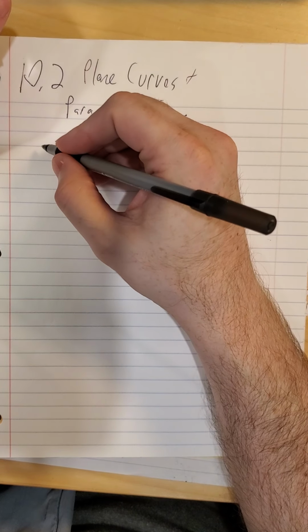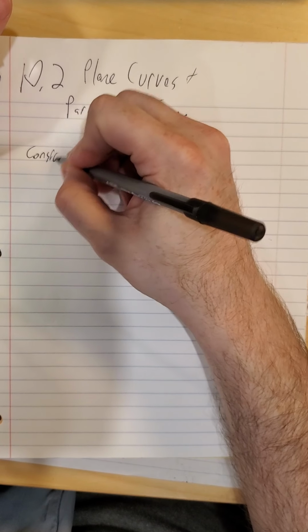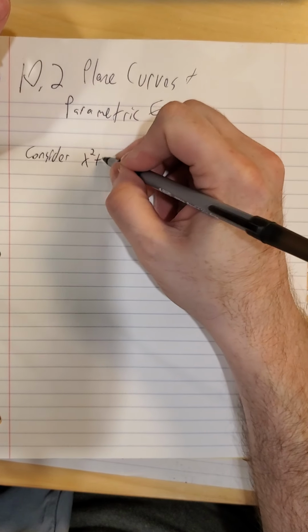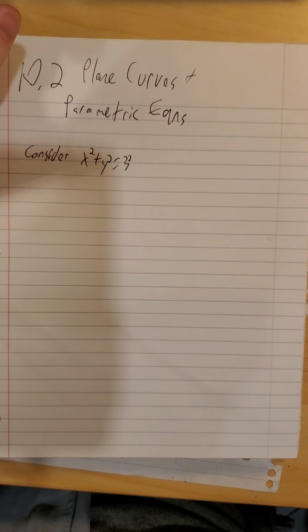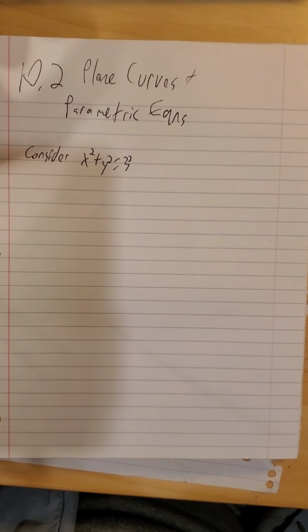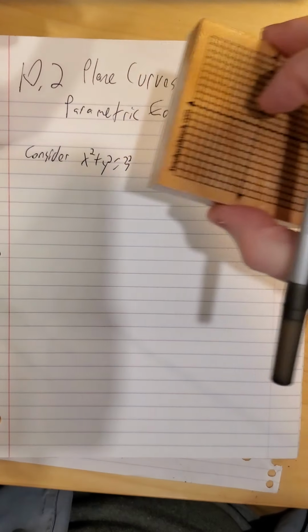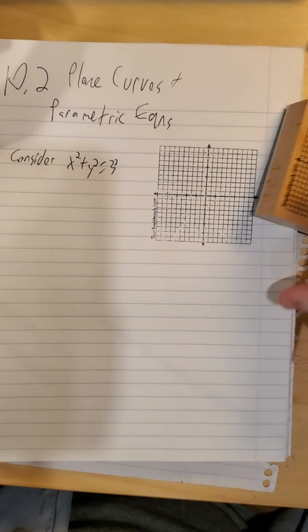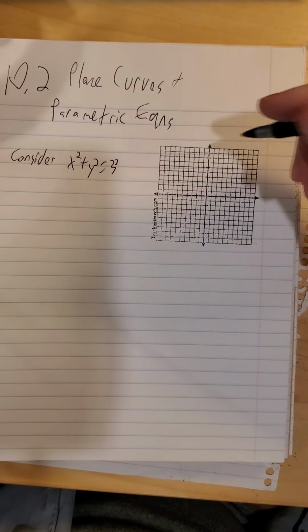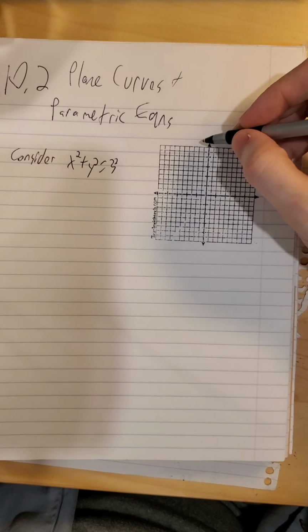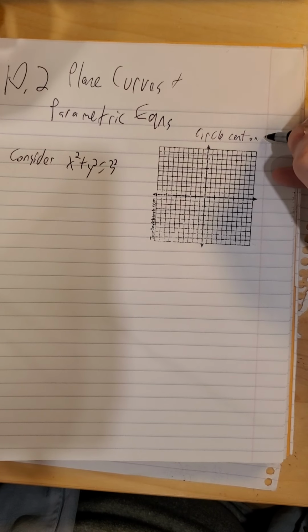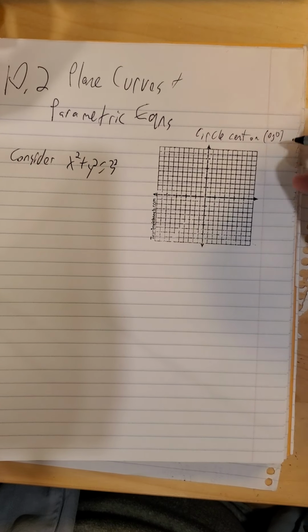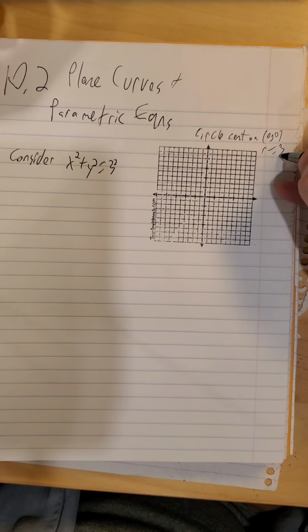So for example, if we consider x squared plus y squared is 3 squared. So this is just a typical two variable equation, and we're just looking at a circle centered on the origin, and a radius of 3.